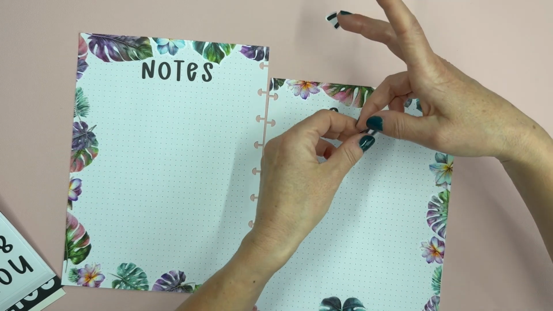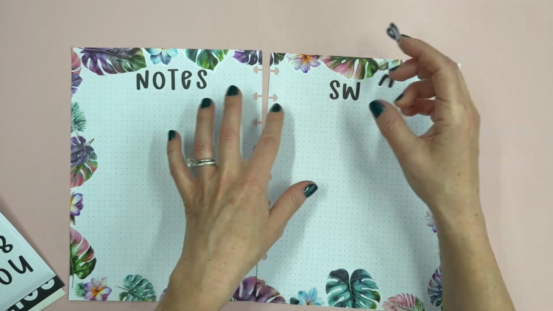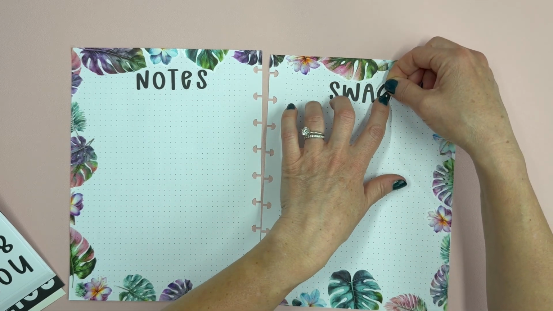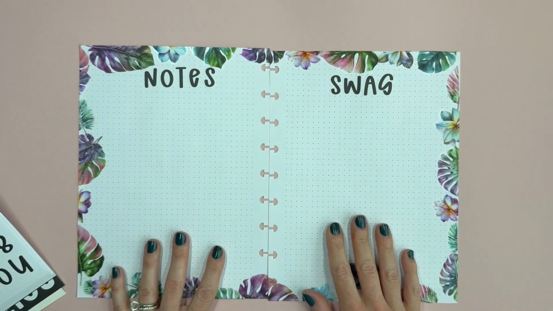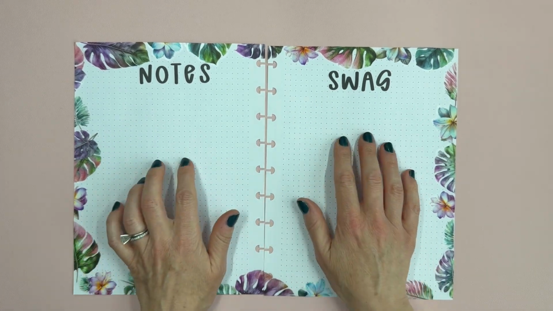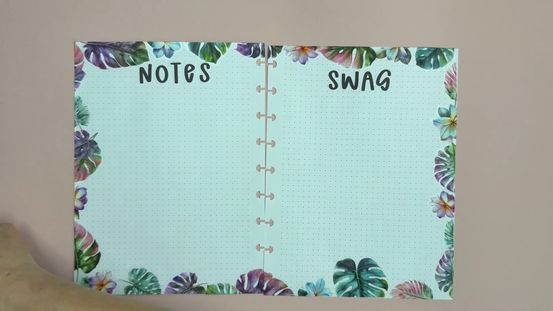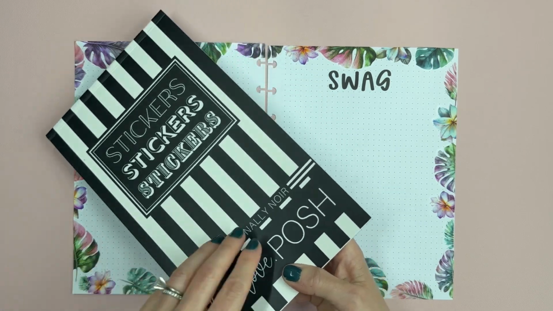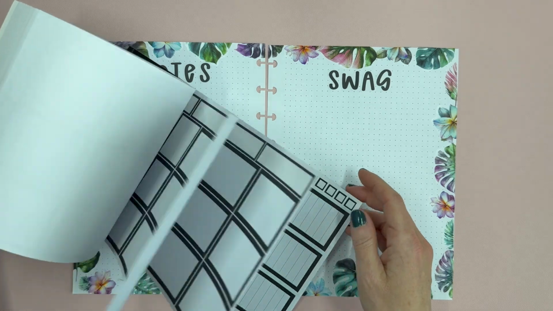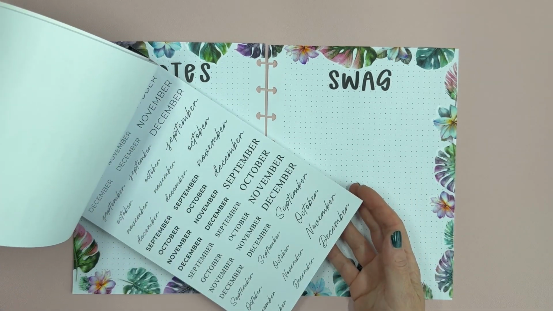I normally will use a ruler to put the letters down and then kind of place it on the page. But I figured with a 4-letter word, I probably should be able to eyeball that. And I think that looks pretty good. All right, now I think the only other thing that I want to put here are just some black boxes. So I have Functionally Noir from Live Love Posh. This is an awesome sticker book. It has so many, like, all the functional things that you could possibly need here.